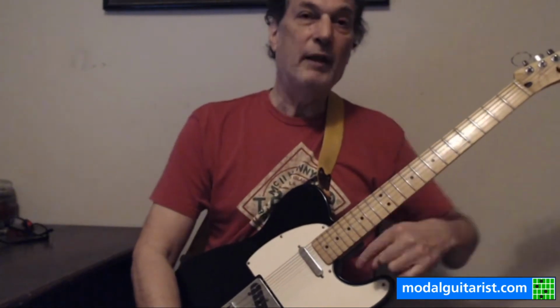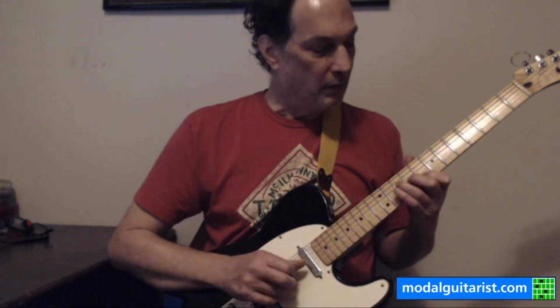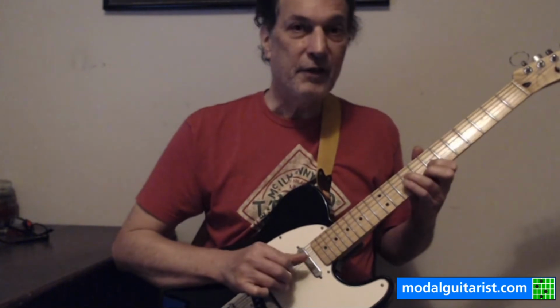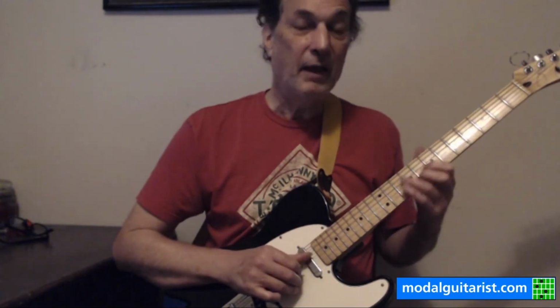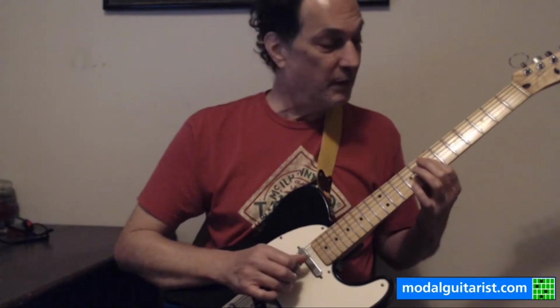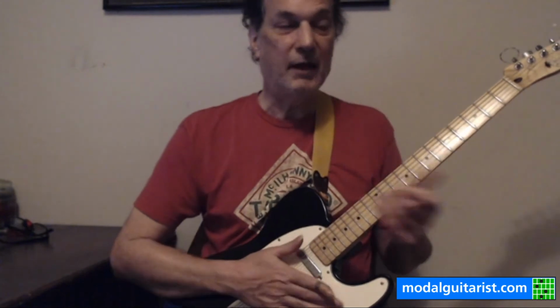You could go all the way through the circle just going by relatives and saying, well, let's change one note from a C to an E minor, change one to get to a G, and so on. Change one to get to a B minor, change one to a D, all the way around, and you'll end up eventually back on C.